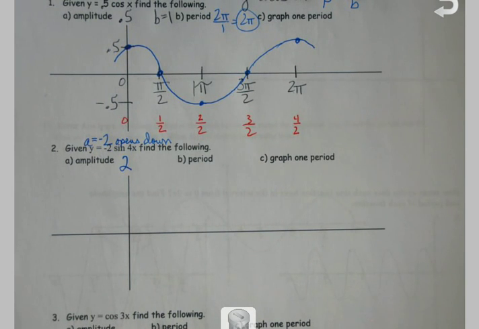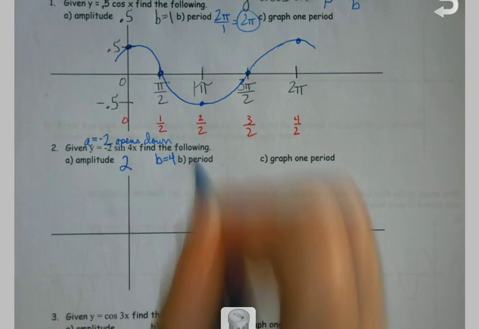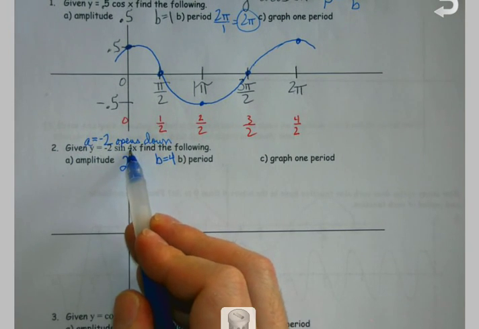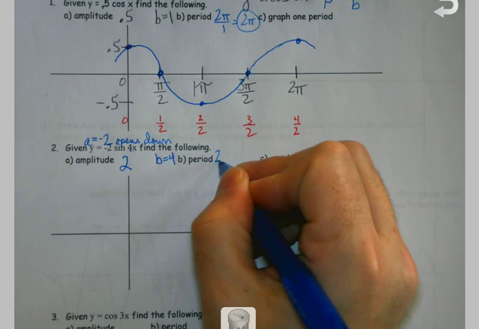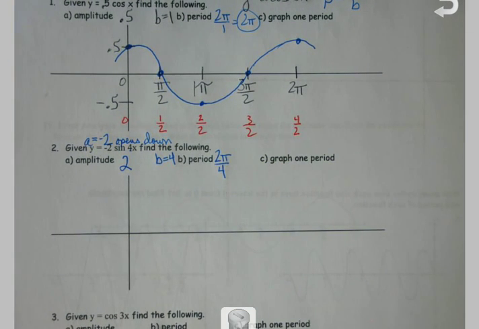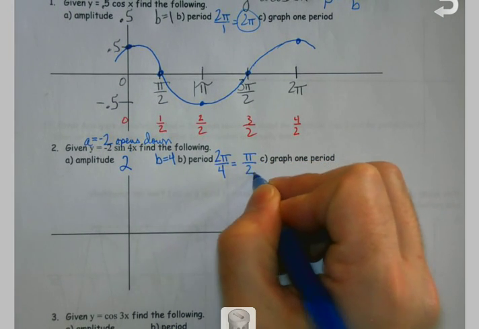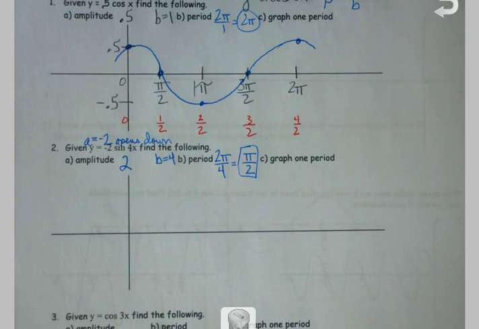So then I keep going. I'm like, okay, bless you. My period, again, I do have a B value this time. I do have a number in front of my angle. It's 4. So my period is 2 pi over 4. But remember, I got to reduce that, which is 1/2, or pi over 2.